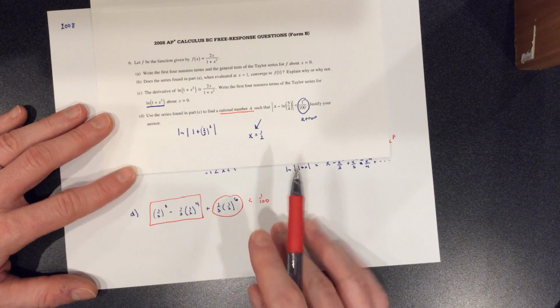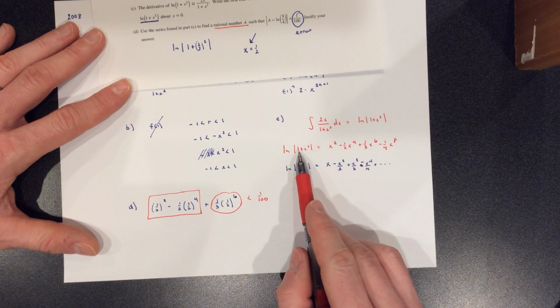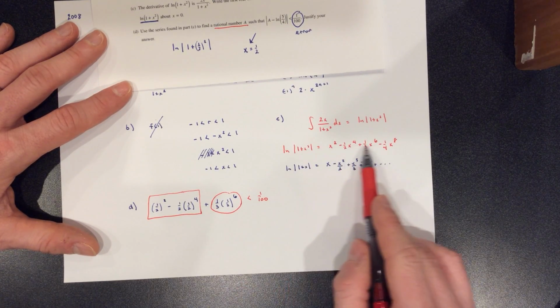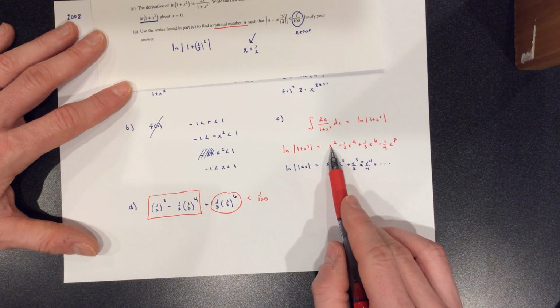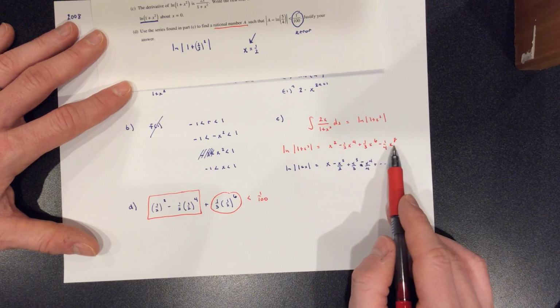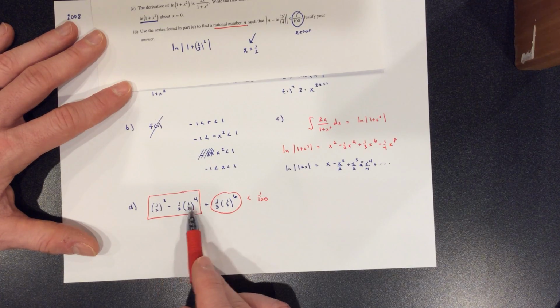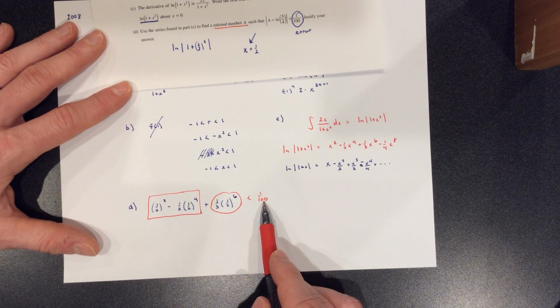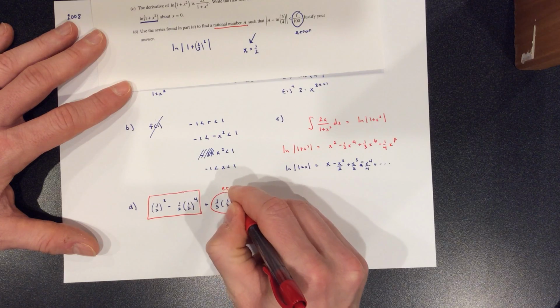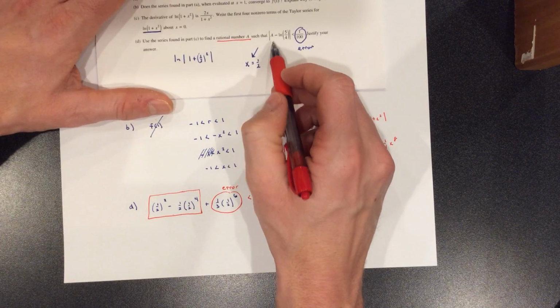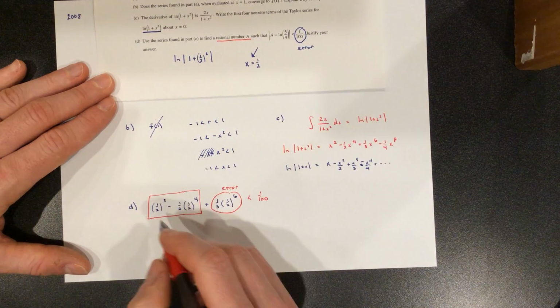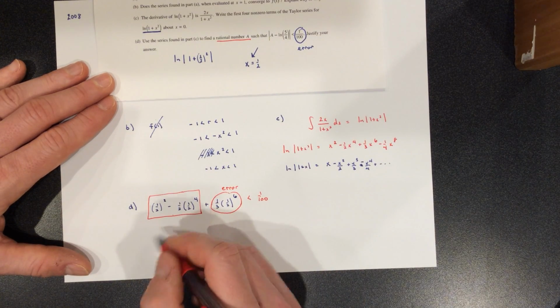So I went through f of x right here. I went through the series I found and went 1/2 with 1/2 and 1/2 and 1/2, and I looked at the terms. Once I found a term less than 1 over 100, I knew that was the error, and then I could use this as the approximation A. Okay, and then this is some number, meaning I need to find A.